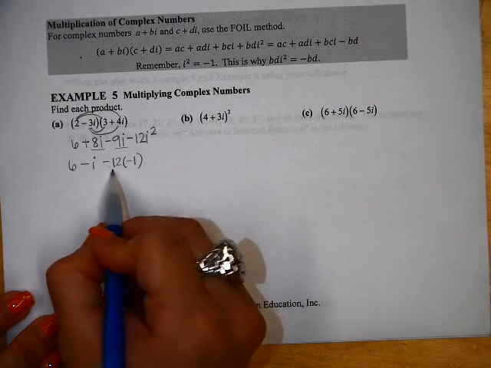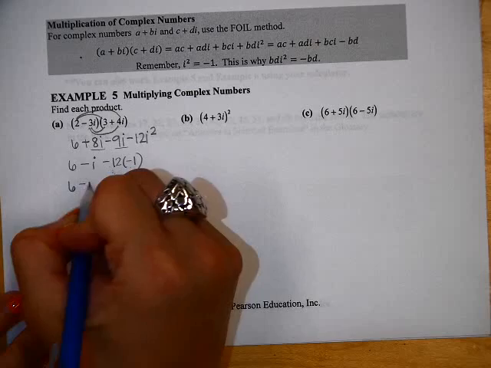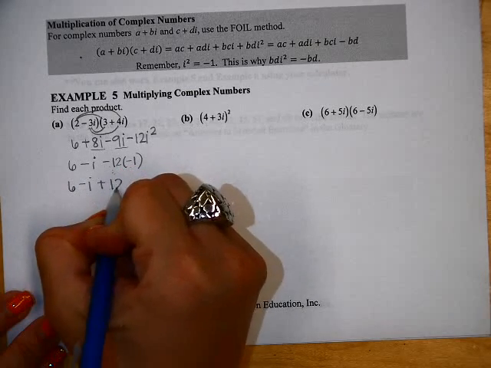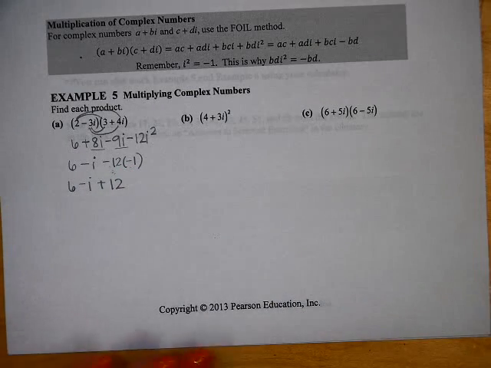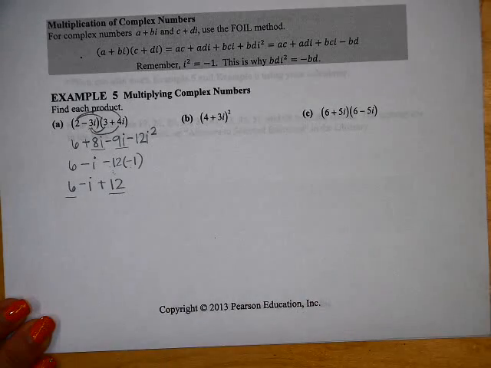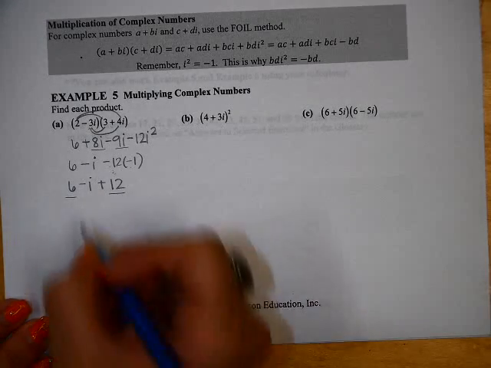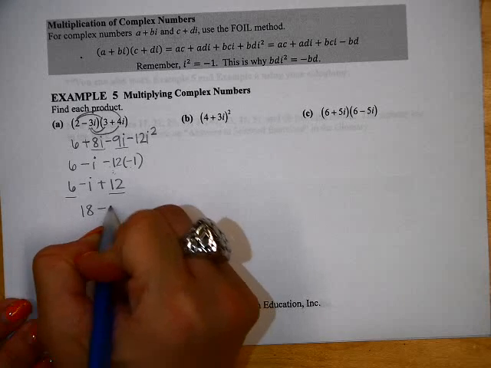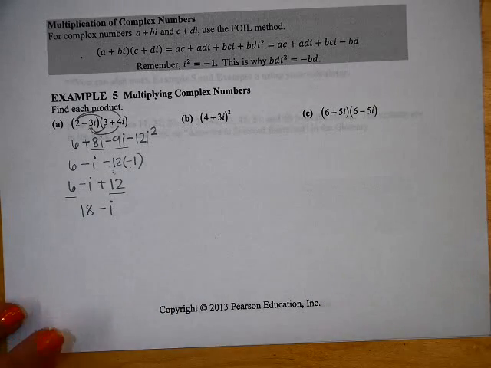So negative 12 times negative 1 will be a positive 12. So we have 6 minus I plus 12. Again, you have to completely simplify. So 6 plus 12 are both real parts, so 6 plus 12 is 18. So you have 18 minus I, and that is your final answer for part A.